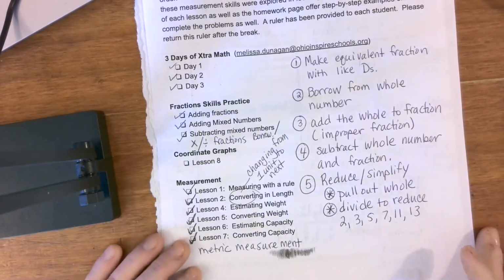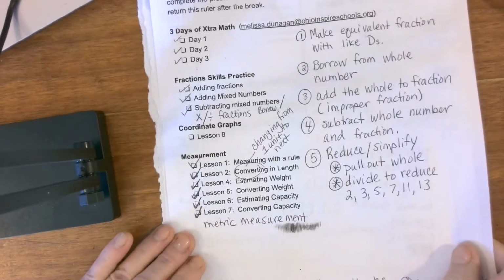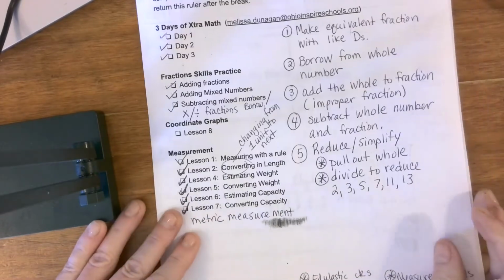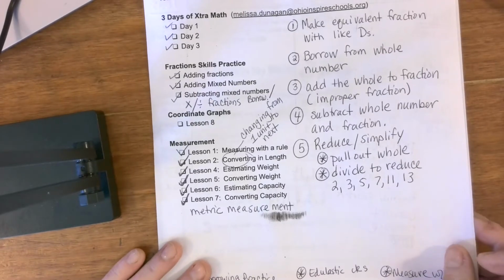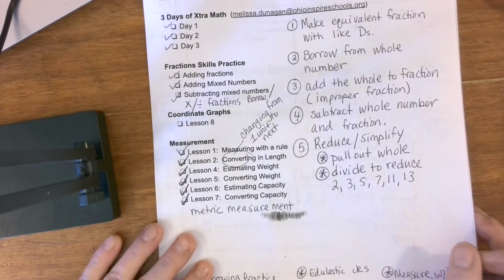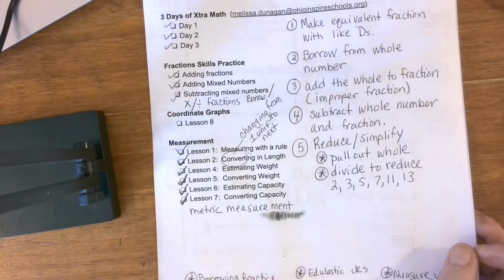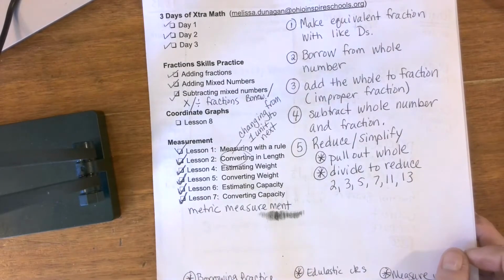And those are the main skills that we'll work on for the next 2 weeks. And then we'll be jumping into some geometry. Hopefully we'll be back to school by then, but if we're not, we're just going to plug right on and keep going because we may be stuck at home, but we're going to keep stretching our brains.